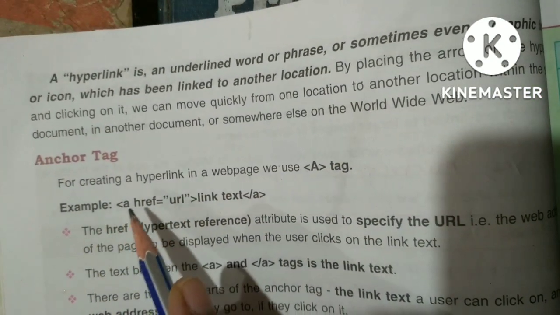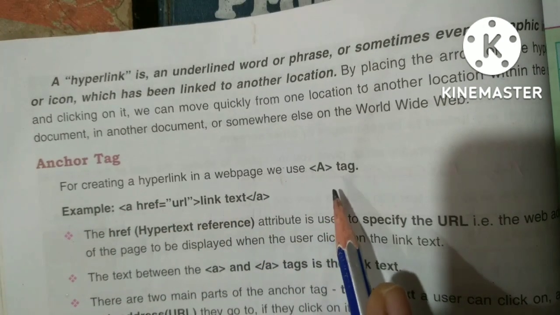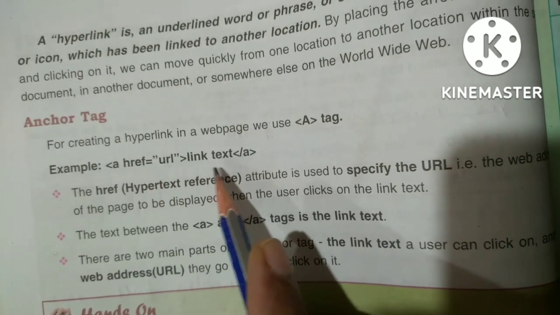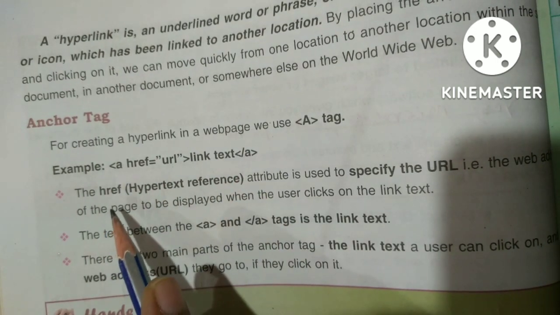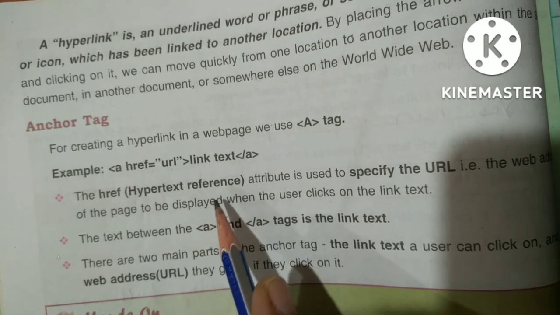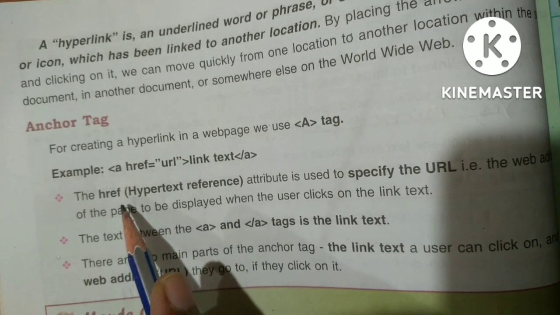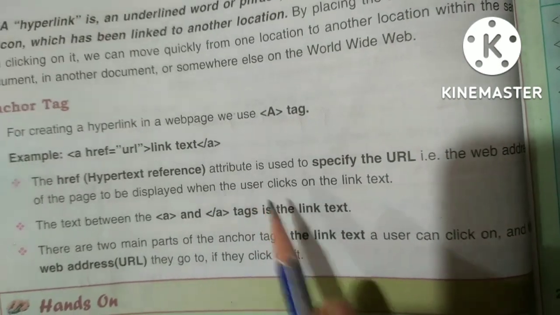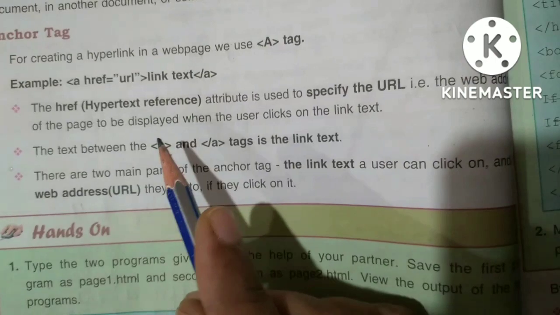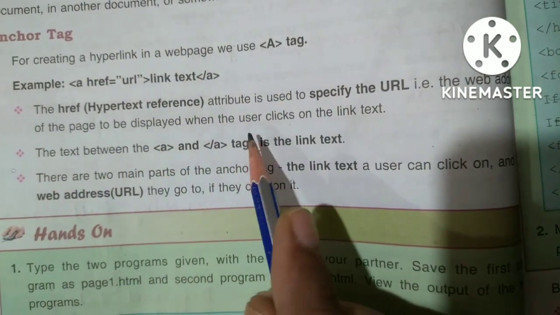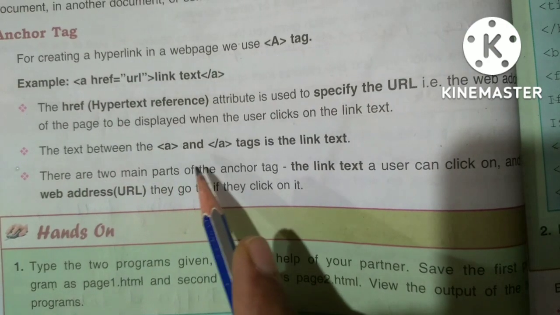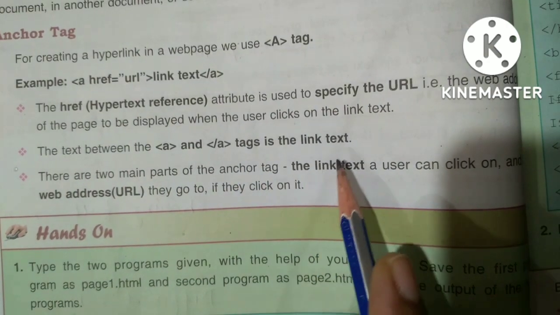Anchor tag. For creating a hyperlink in a web page, you use the a tag. Example: a href="URL" link text /a. The href stands for hypertext reference. What is the full form of href? The href attribute is used to specify the URL, that is the web address of the web page, to be displayed when the user clicks on the link text. The text between the a and /a is the link text.